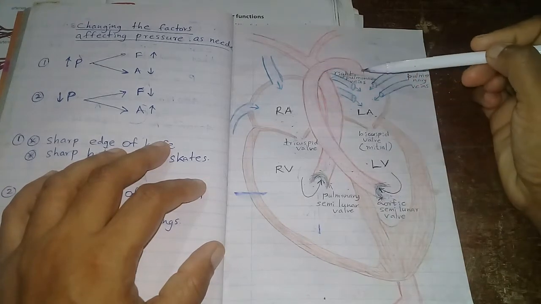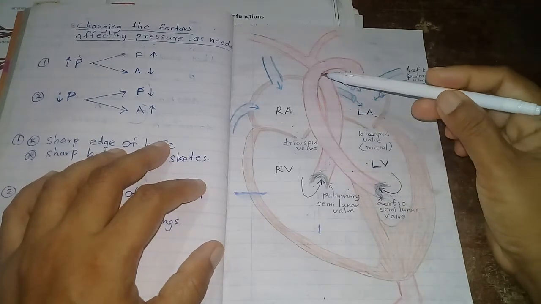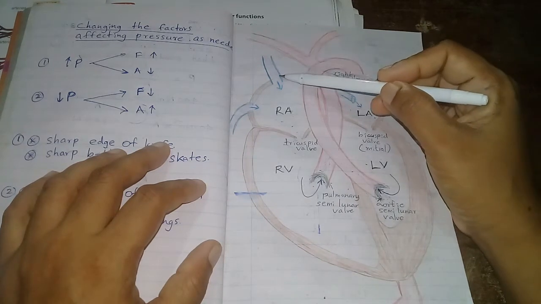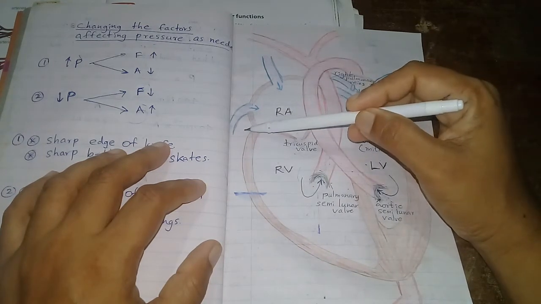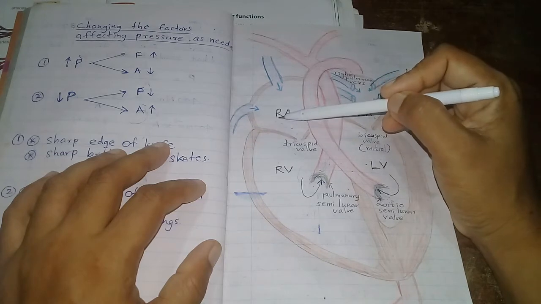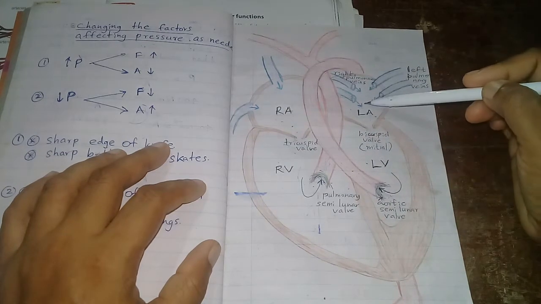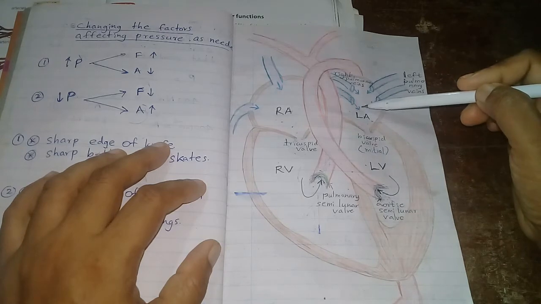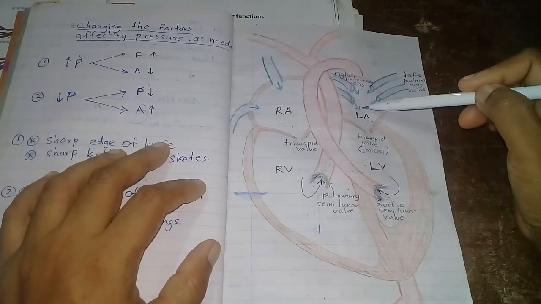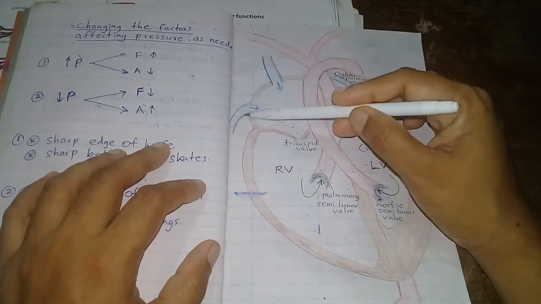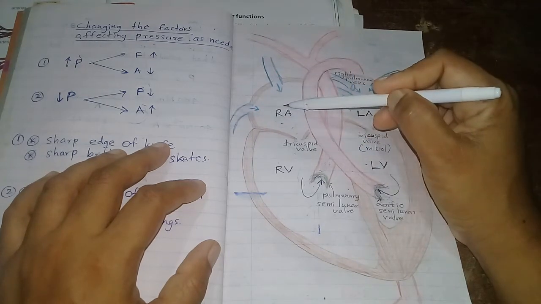The aorta has pure blood, the pulmonary artery has impure blood. Again, the superior vena cava and inferior vena cava have impure blood, but the pulmonary veins have pure blood. Understood? These two veins have pure, oxygenated blood. These two veins have impure, deoxygenated blood.